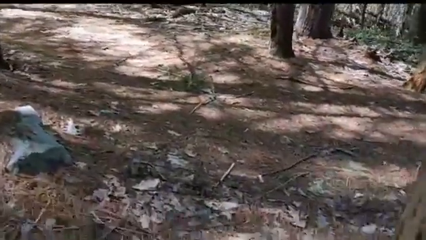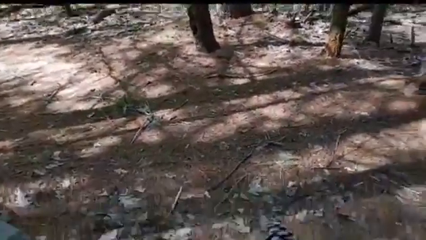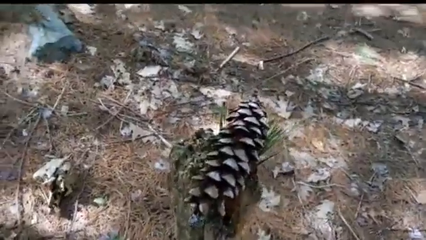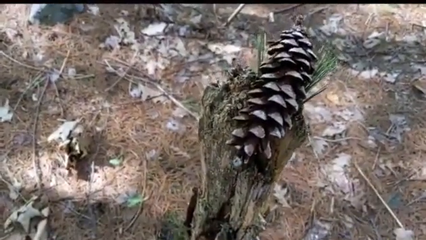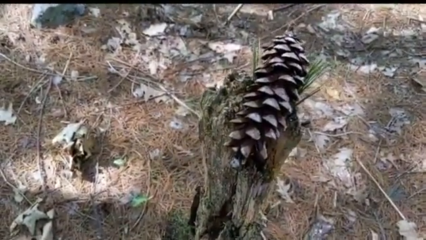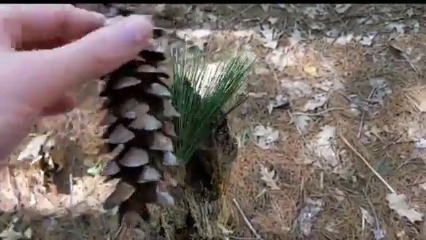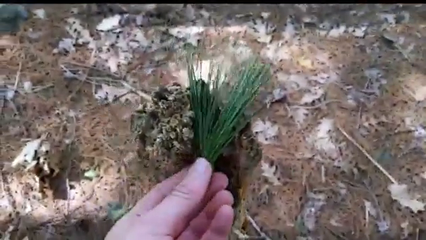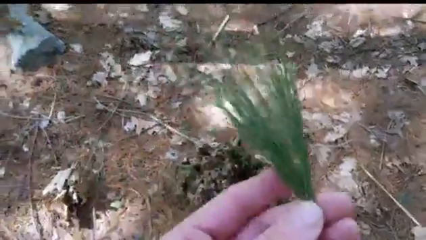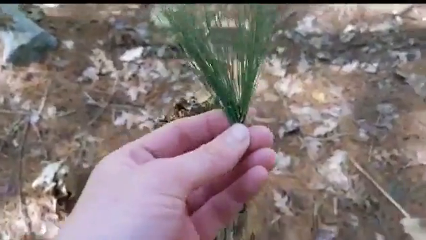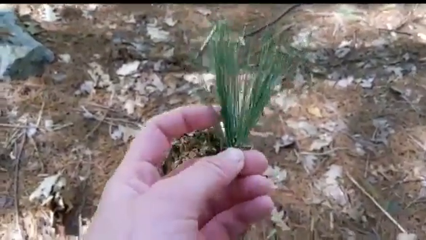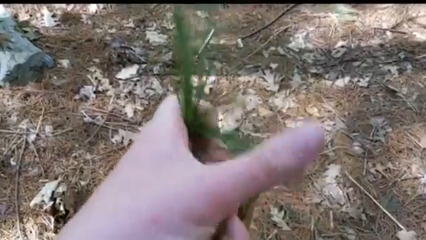Now the eastern white pine, if you think about it, white, how many letters are in the word white? Right, there's W-H-I-T-E, 5 letters in the word white. So we're going to look at some needles of the eastern white pine. Okay, the needles are long, about 3 inches. They're really soft, really bendy.